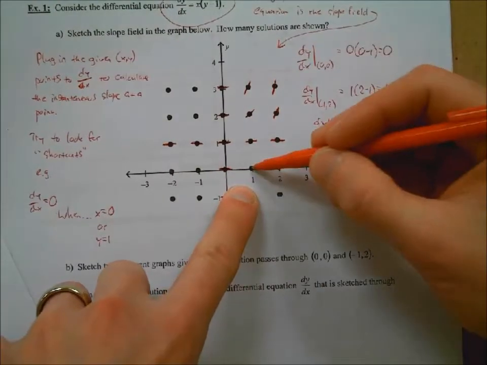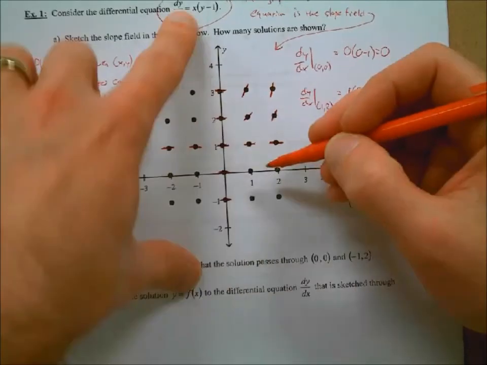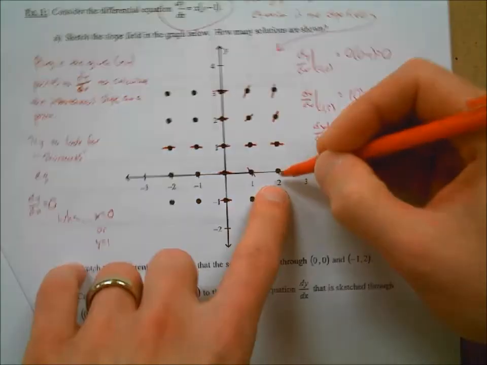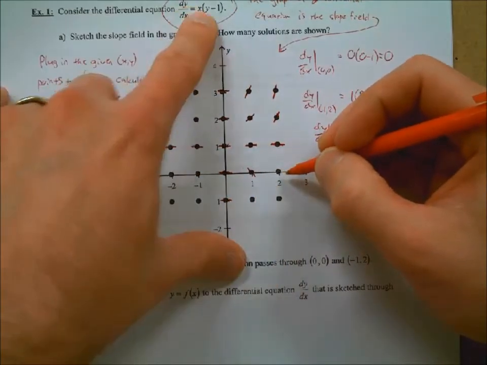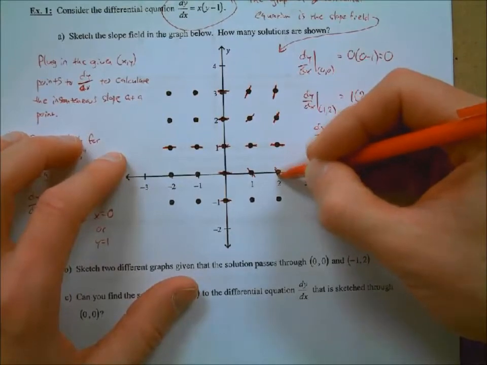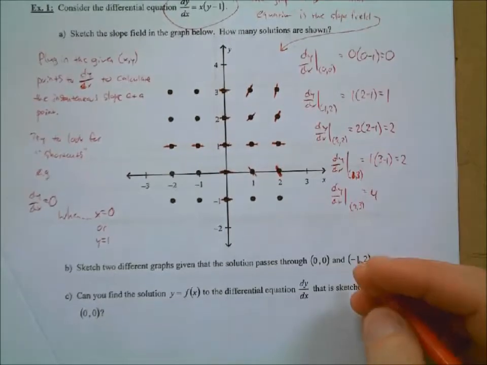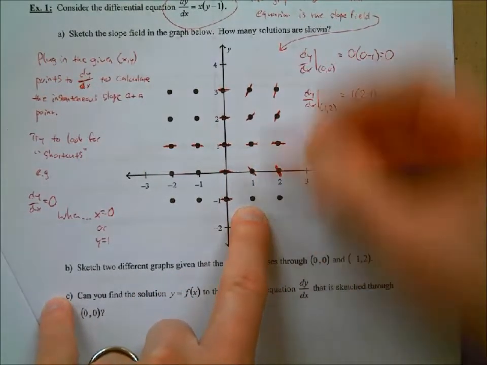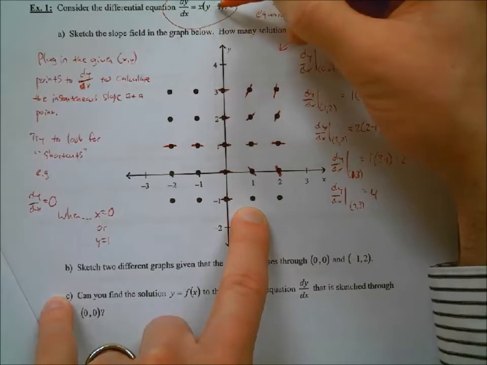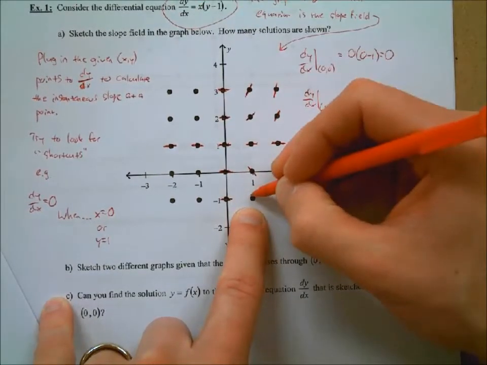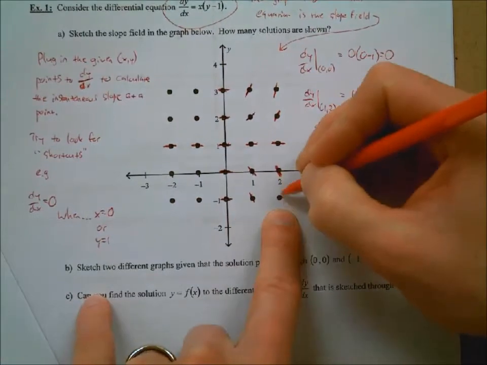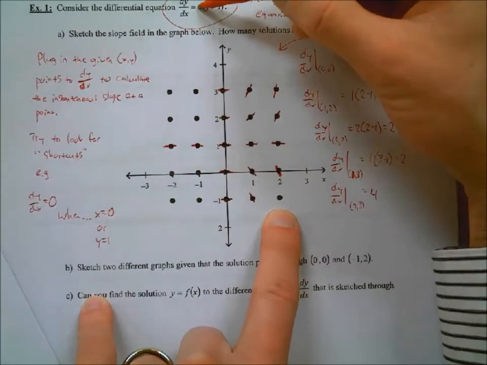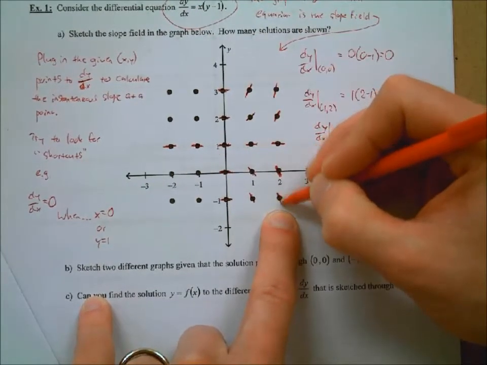Here we have the coordinate 1, 0. So 1 times 0 minus 1, so 1 times negative 1, which is negative 1 slope. Okay, 2, 0: 2 times 0 minus 1, so it's going to be negative 2 slope. Just going to have that slope of negative 1, slope of negative 2. We'll do 1, negative 1: 1 times negative 1 minus 1, so negative 2 will be that slope. And then 2, negative 1: 2 times negative 1 minus 1, so negative 2 times the 2, so negative 4 slope there. So it's a little bit steeper.